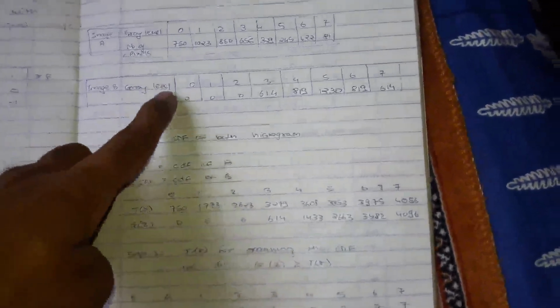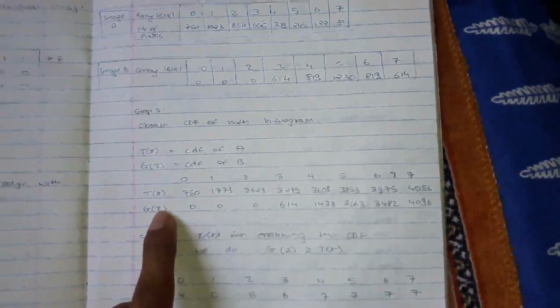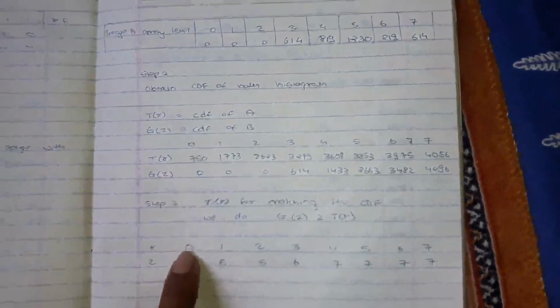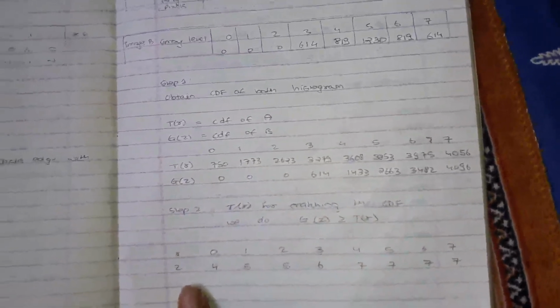So these 0 1 2 3 4 5 6 7 are R. Z is the gray levels for image B. So these 0 1 2 3 4 5 6 7 are for image B, and that is represented by Z. So now we want this mapping. Always in histogram we always need the mappings of the gray levels. So which gray level should be what? So that mapping is important.